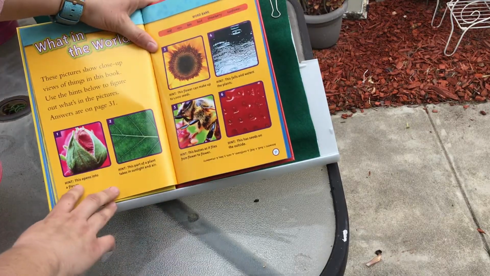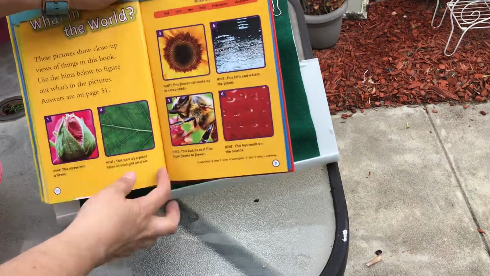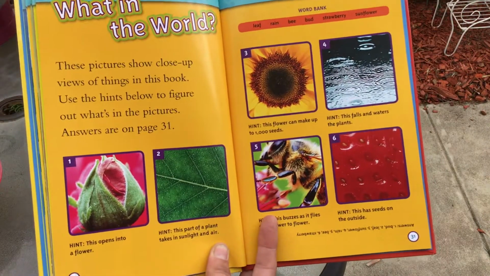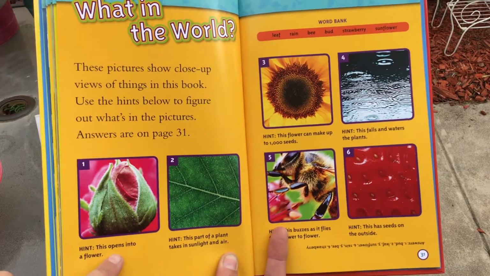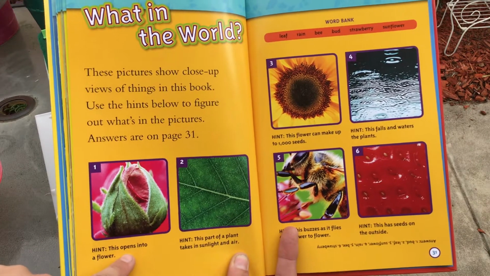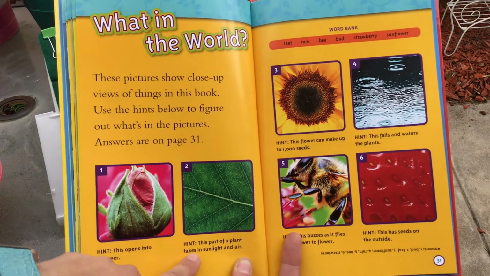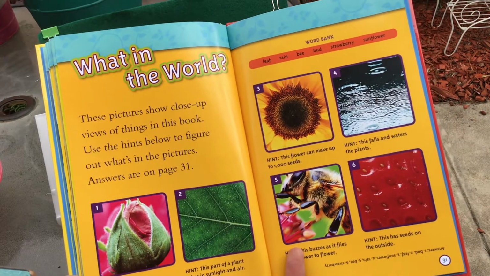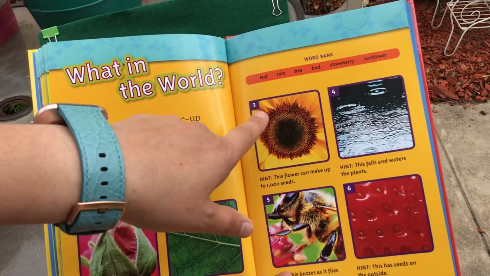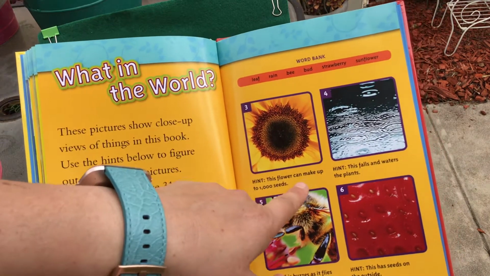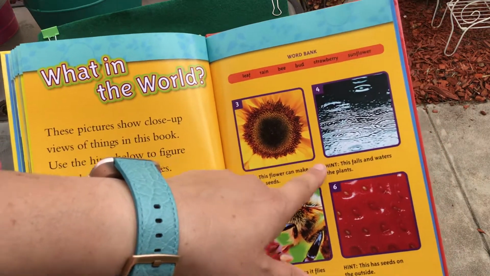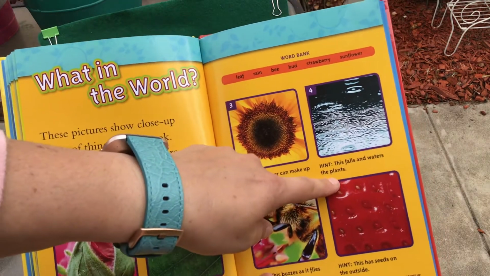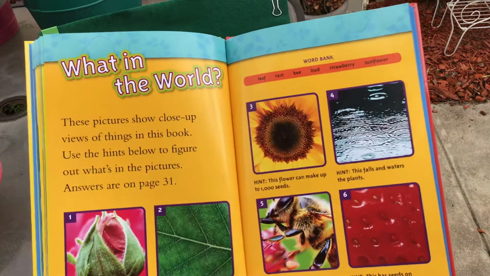And what's in the world? This is just pictures, friends, of what was in the story. It tells you this opens as a flower. And do you remember? It is a bud. You know, the part of a plant that takes in the air? That's right. It's the leaf. And do you remember this flower? That's right. A sunflower. Do you remember this? Hint: it falls and waters the plants. Do you remember? Yes, the rain, friends.